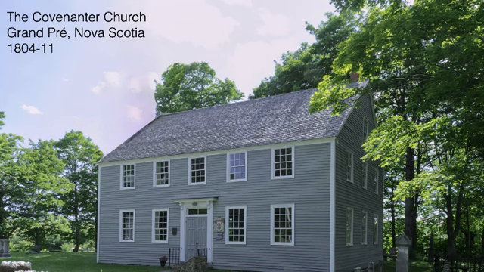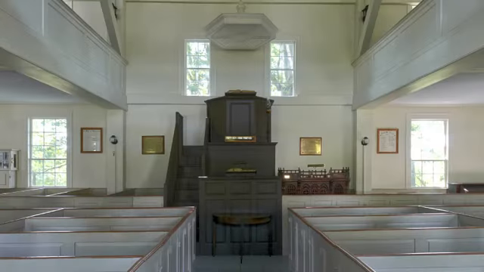Now, if you go inside the door that you see there in the foreground, this is what greets you. And you can see the seats are arranged in that classic meeting house configuration. And at the far end is the pulpit, this magnificent piece of furniture that sits up high and makes certain that the preacher can see and hear everybody. Everyone can see and hear the preacher.